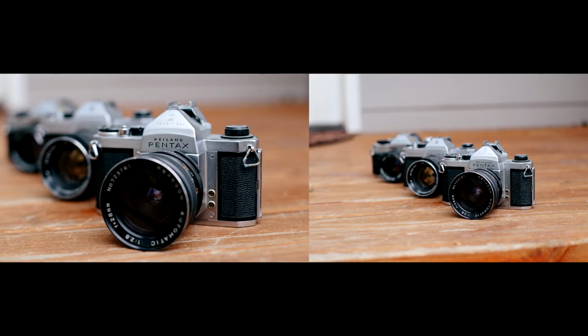On the left side, I was up close to the subject, so you'll notice there's a lot of blur in the background, really shallow depth of field. And then on the right, you've got a photo where I stepped back several feet, and although the cameras behind the main subject are still blurry, they're sharper than they were in the last image. And like I said, both have the exact same exposure settings.